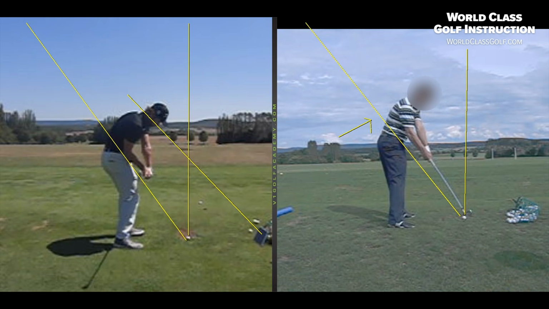All right, guys. Yeah, interesting look into the swing geometry and actually the main pieces needed to hit good shots.